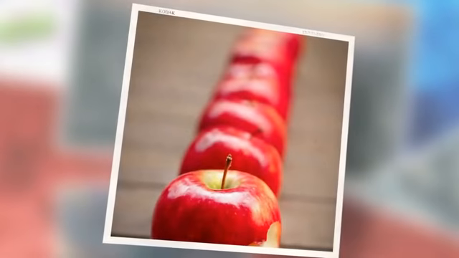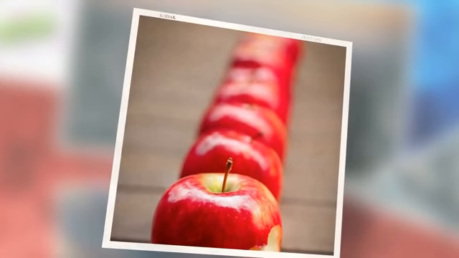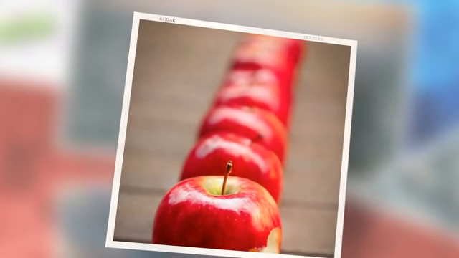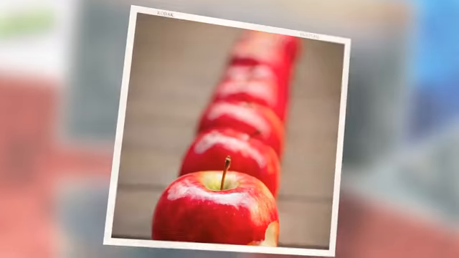Every 3 letters are called a codon. The codon series may look something like this: ATC, GTC, AT, GAC.